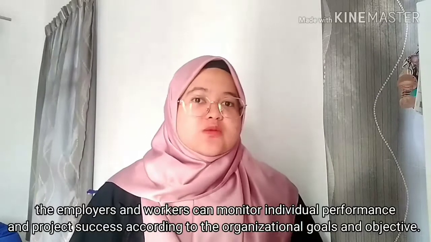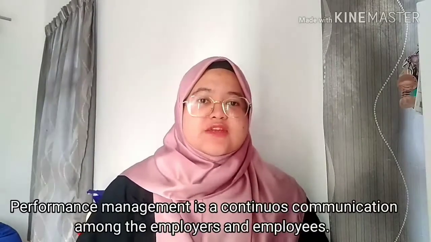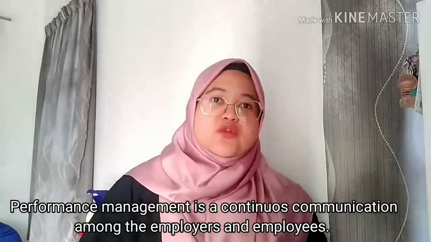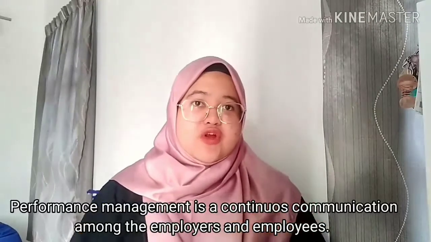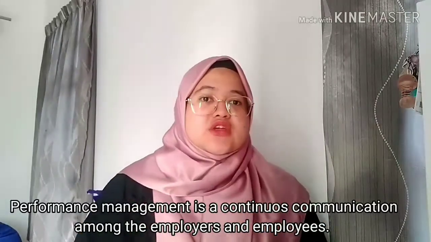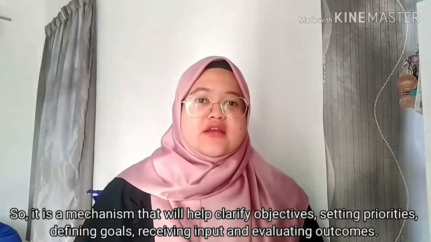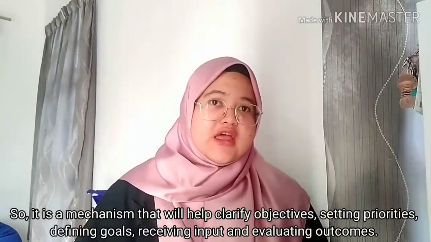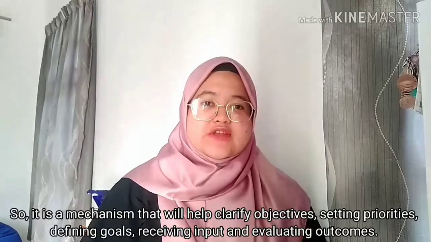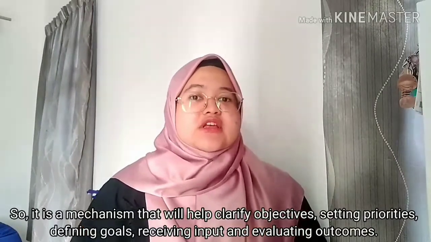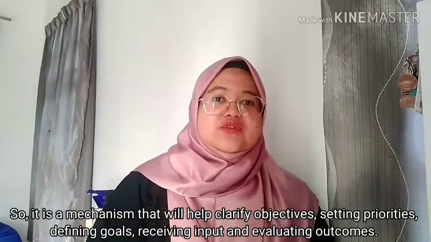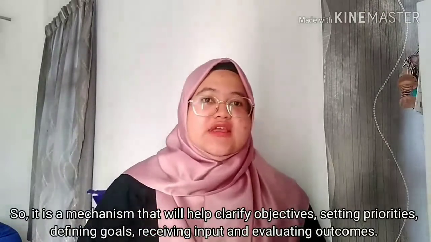organizational goals and objectives. Performance management is a continuous communication between employers and employees. So, it is a mechanism that will help clarify objectives, set priorities, define goals, receive inputs, and evaluate outcomes.